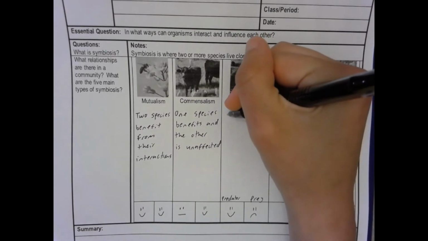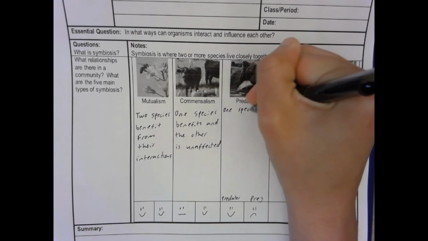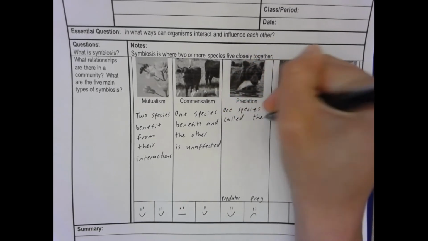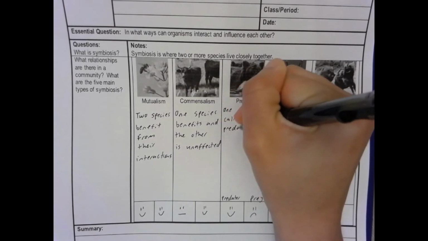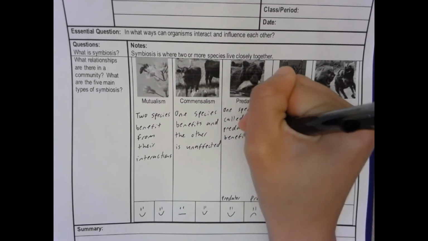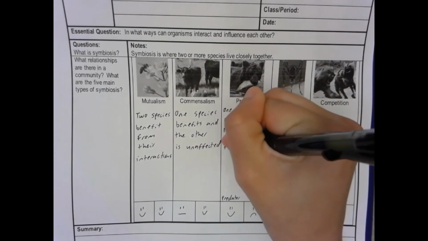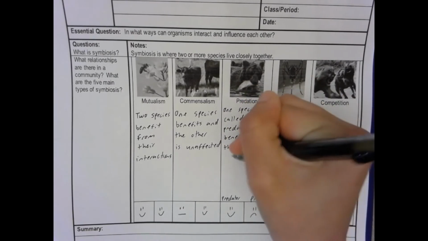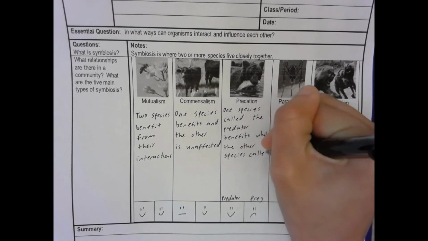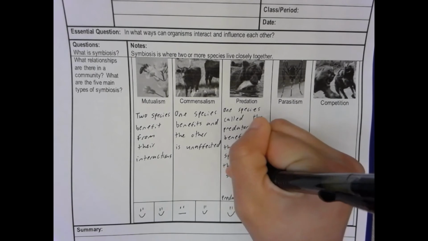So to write this up here, one species called the predator benefits while the other species called the prey suffers.